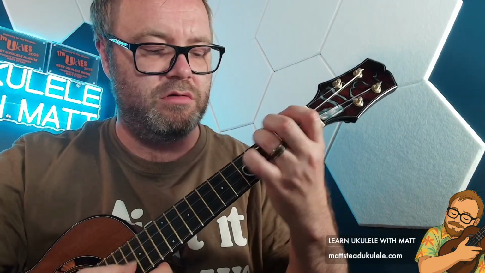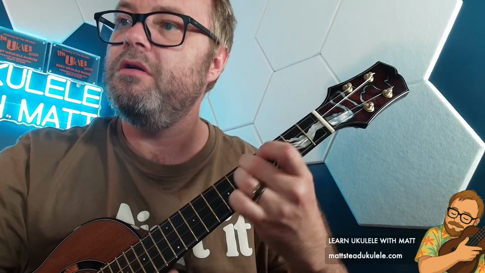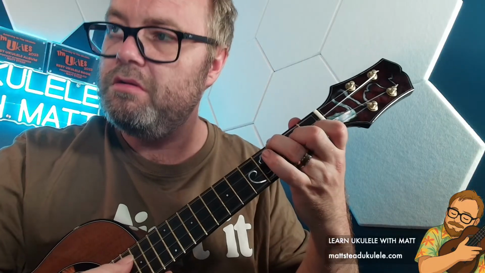I love this chord coming up. Isn't that pretty? Did you feel that key change? Another key change as we go up.